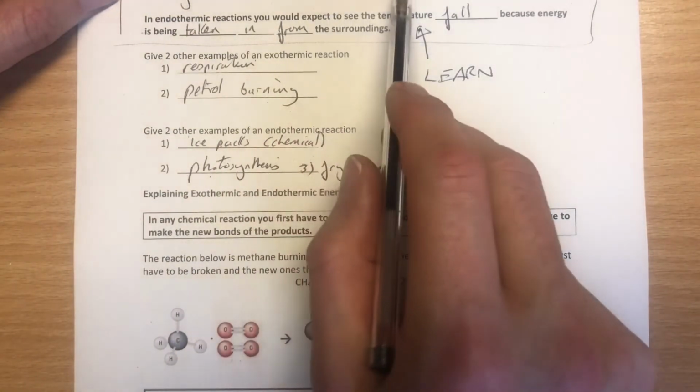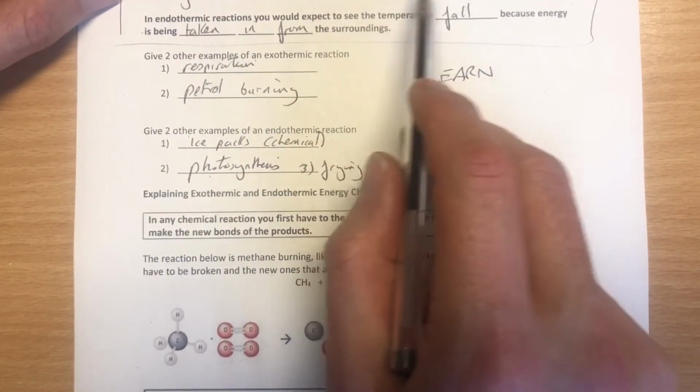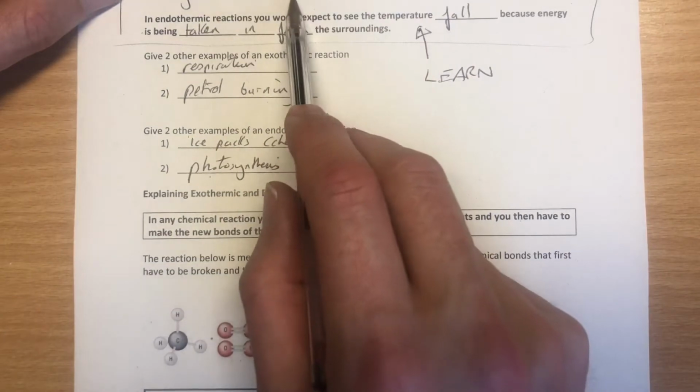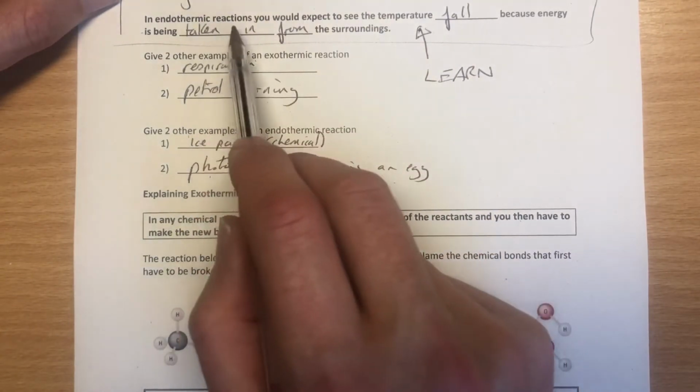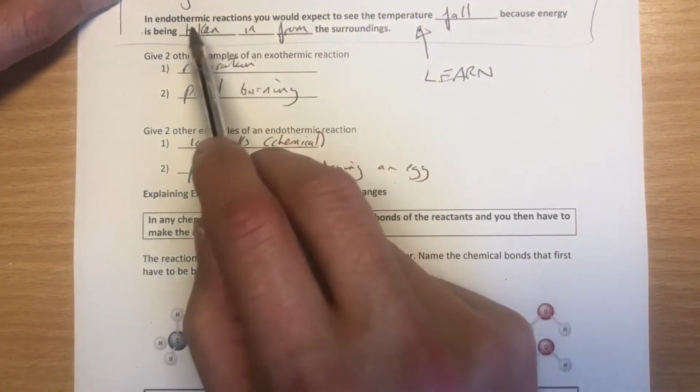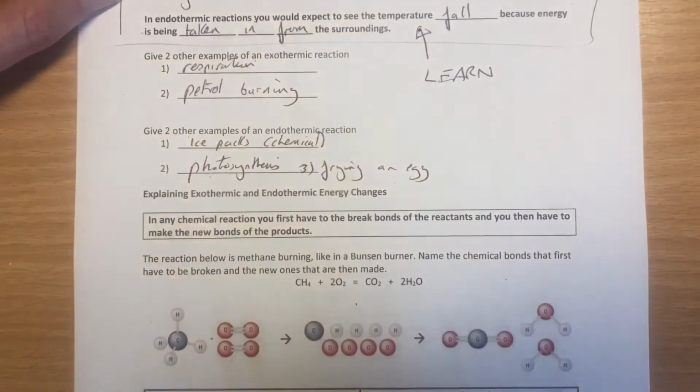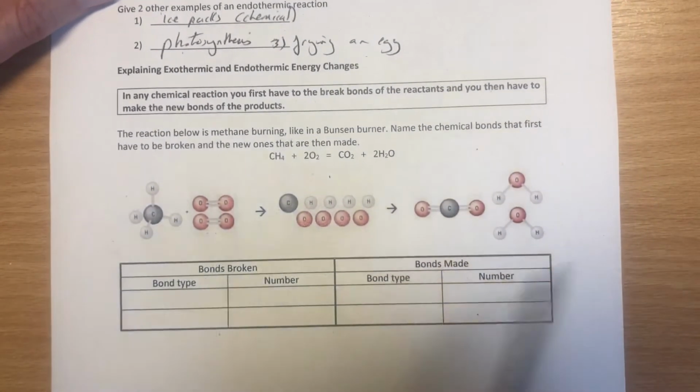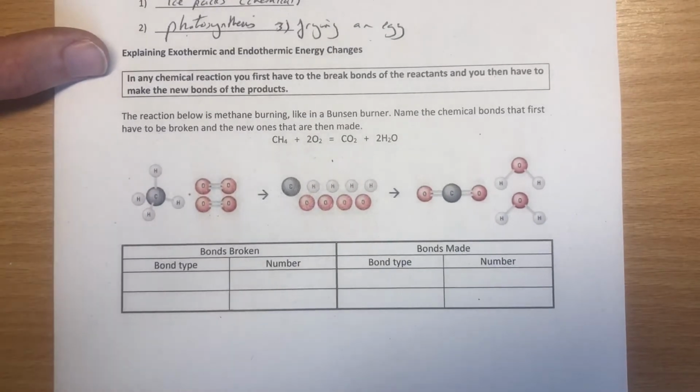In exothermic reactions, the temperature surrounding them goes up because they give out energy. In endothermic reactions, the temperature of the surroundings drops because they take in heat energy from the surroundings. Okay, so now we need to explain that. To explain that, you have to know this.